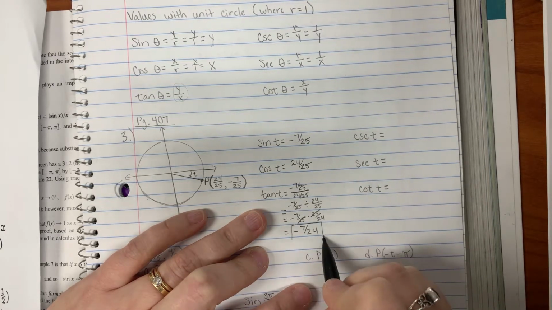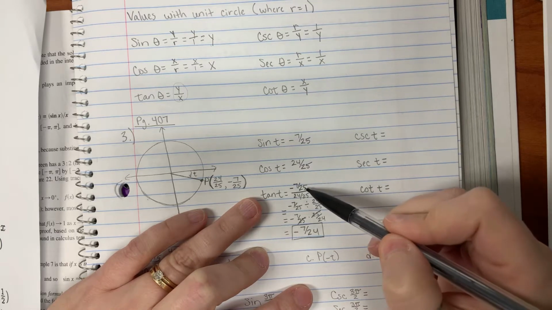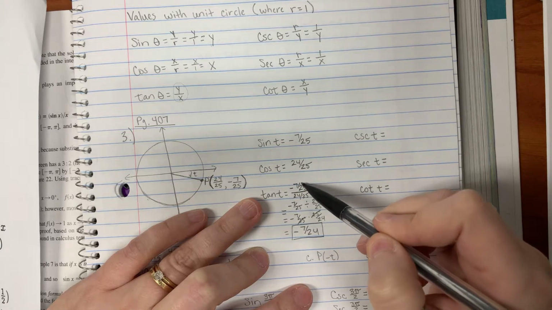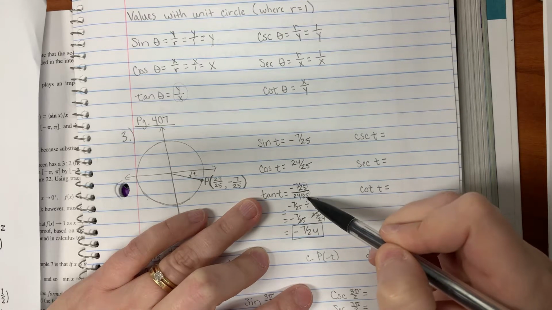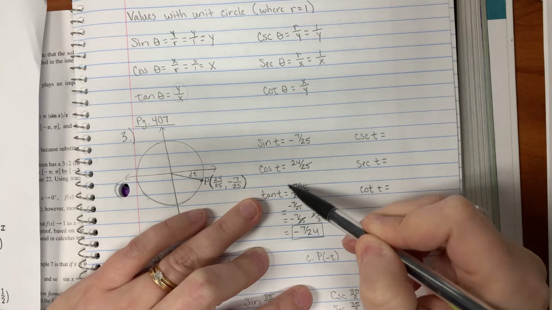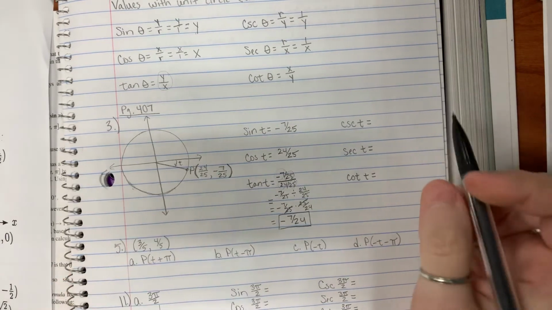Here's an easier way to look at that. If you go back up here, I have negative 7 over 25 over 24 over 25. Because these denominators are the same, when it flips, they will cancel. So I just always think of it as my numerator over my numerator if the denominators are the same, okay?